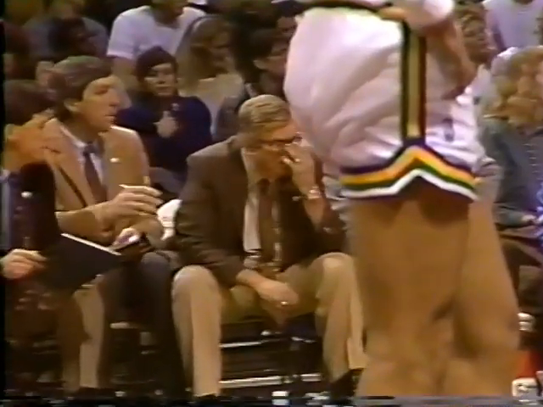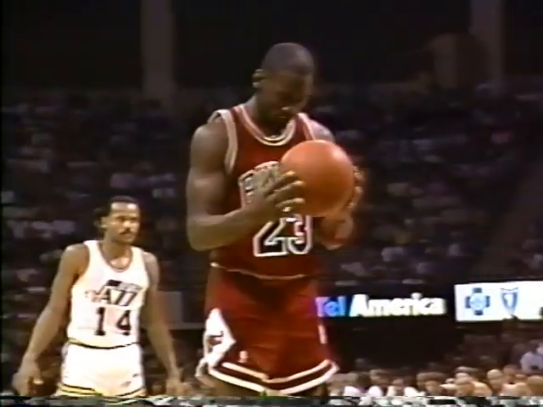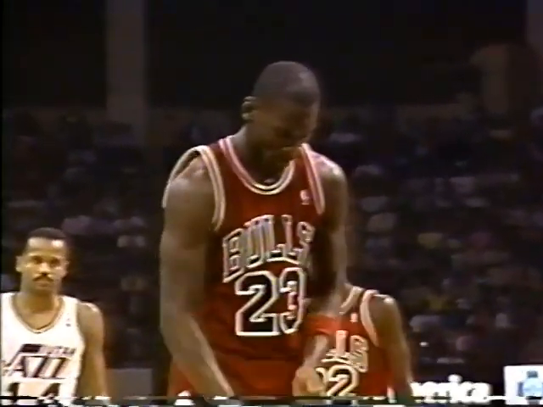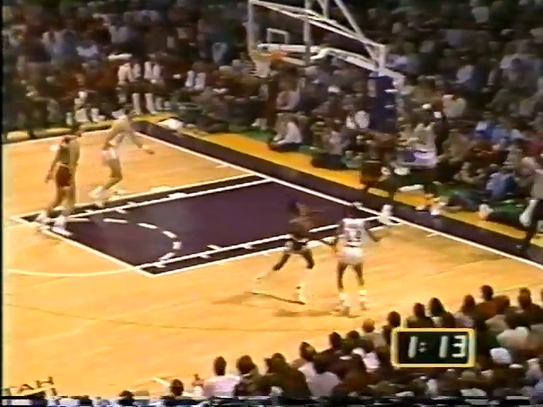Michael Jordan pushes the free throw good. He's got 43 points in the game, 9 of 10 from the line. It's 93-87. Jordan with the next one. That's in. 93-88. Bulls full court pressure.